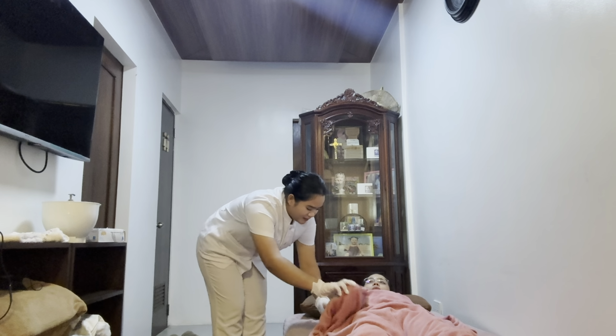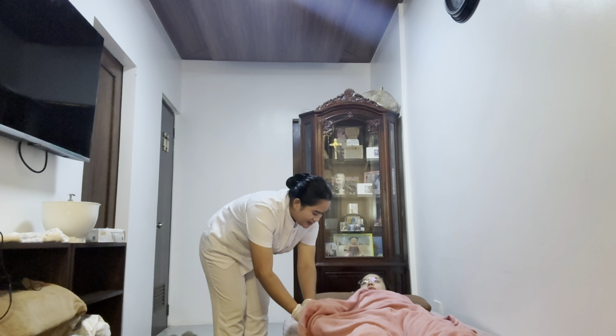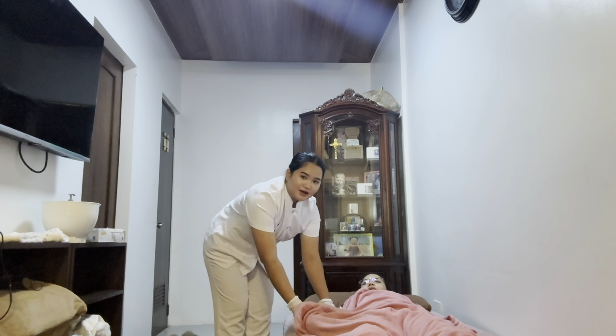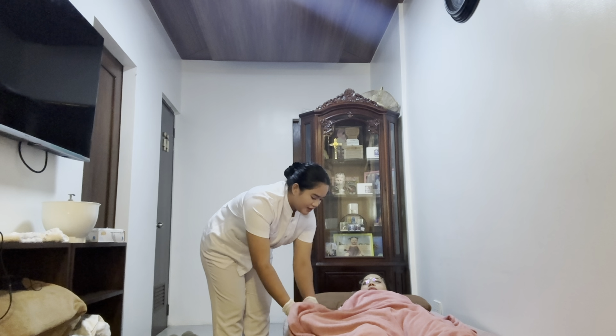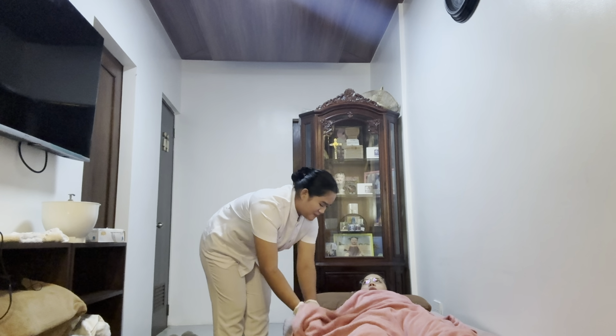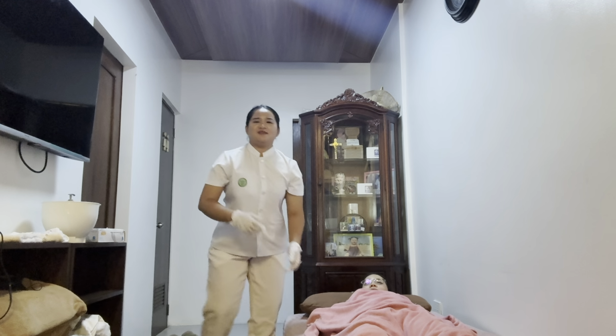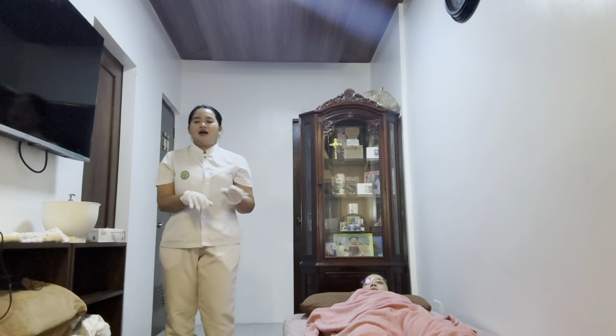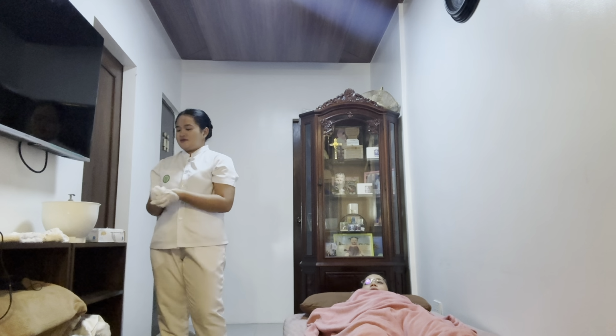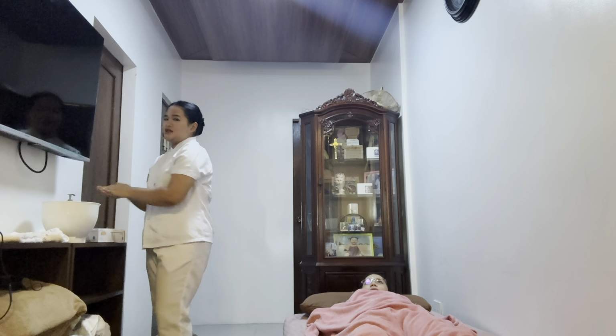So the vital signs we did before the procedure. Now I will inspect for effectiveness and sensitivity to touch. Okay, ma'am, is there any pain po? Nothing. And I will now ask for the level of comfort. Comfortable naman po kayo? Yes, absolutely. Thank you po. Since nothing worsened in the affected area, I will now be removing my gloves and performing hand hygiene.